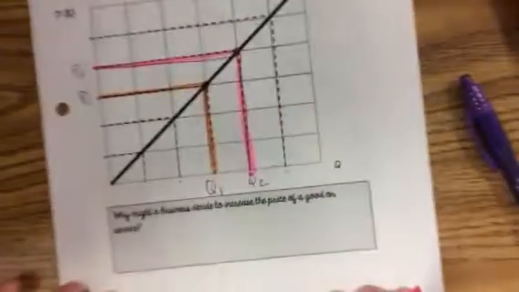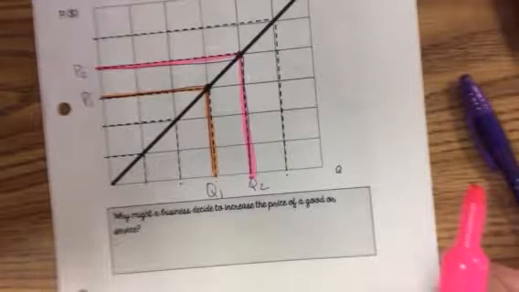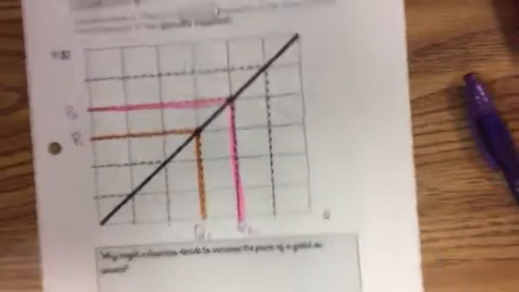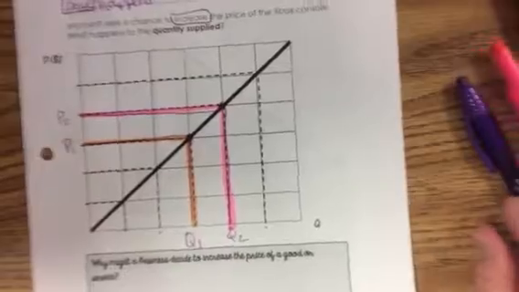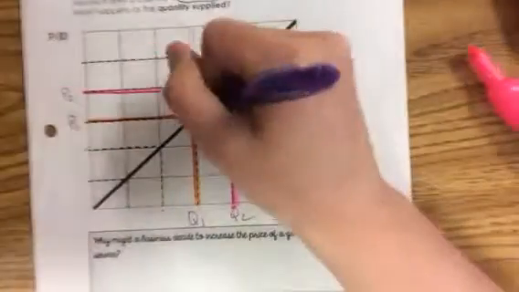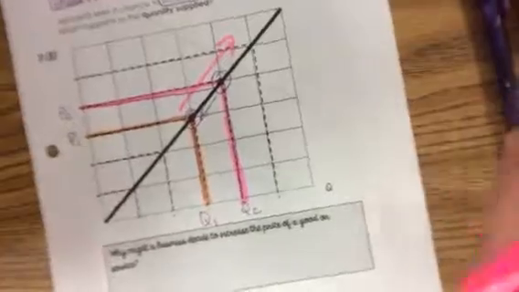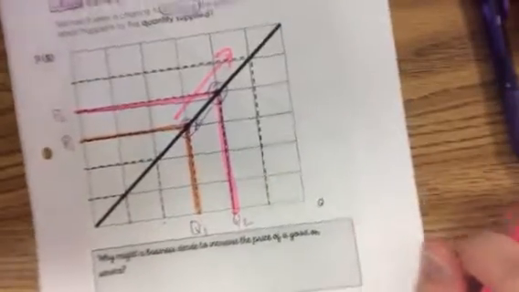So why might a company decide to increase the price? Well, they might see an opportunity to make more money. It's very straightforward. If your price is higher and you're producing more, you're going to make more money. So you make more money at this point than you do at this point, if you look at it in terms of where you moved up the curve. Up the curve. Let's take a look at the next one.